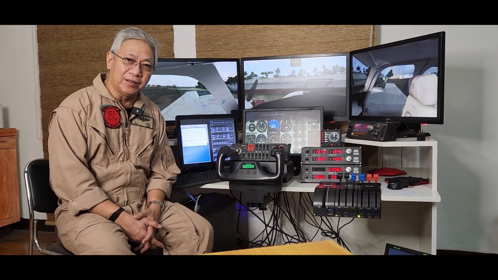At nakasuot pa nga ako ng flight suit, no? Courtesy of my favorite nephew, my pamangkin, si Lance Corporal retired na Clarence Reyes ng US Marines. Yan ang nagbigay sa akin ng flight suit. Feel na feel mo talaga na parang piloto ka talaga, no?